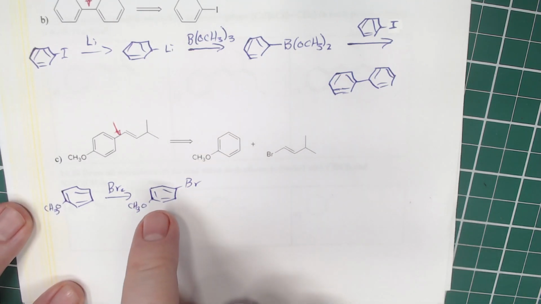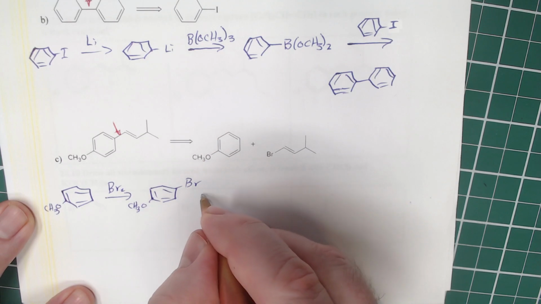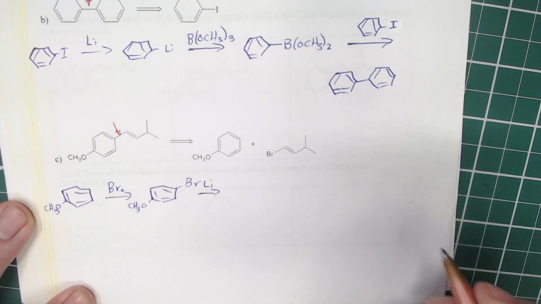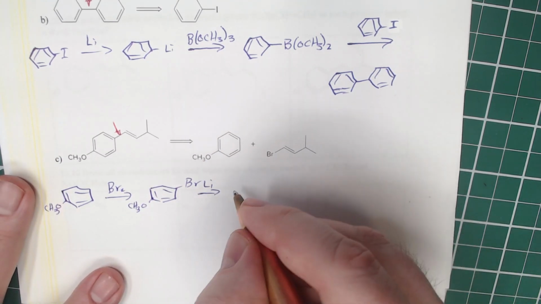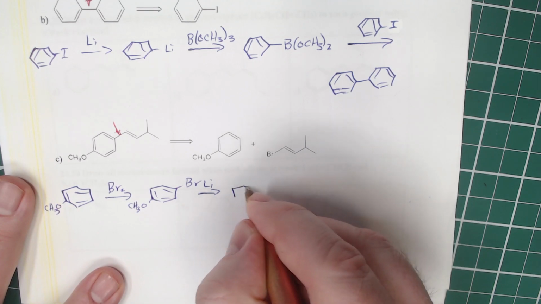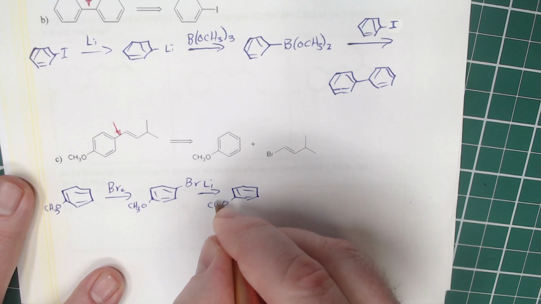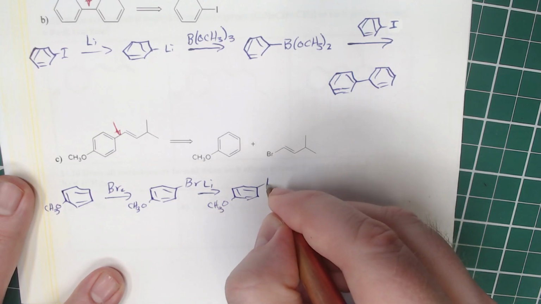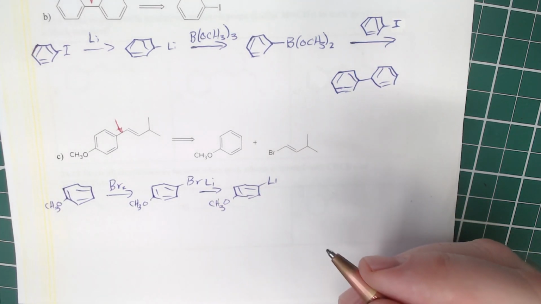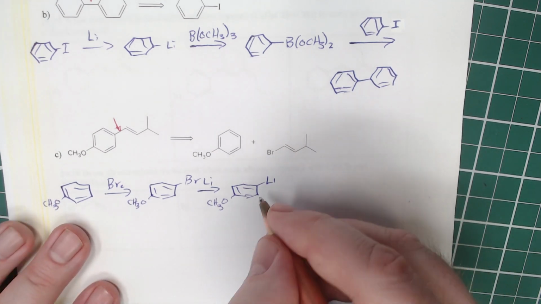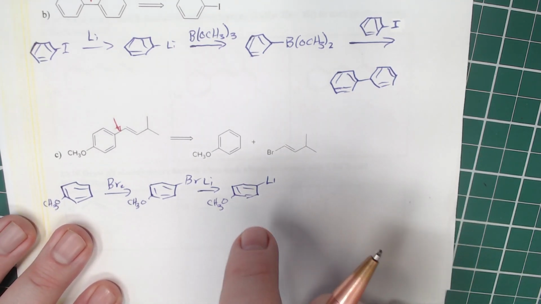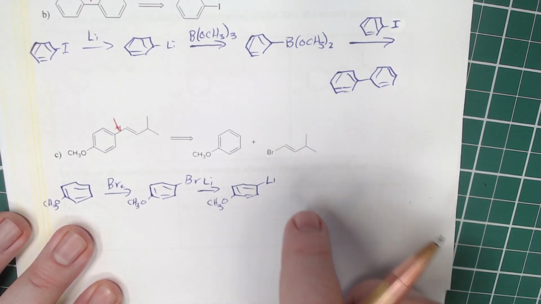All right, and then this we can react with lithium. We can react that with lithium, and when we do, we will get an organolithium reagent. That lithium reagent, the organolithium reagent, we can now react with the trimethyl borate.